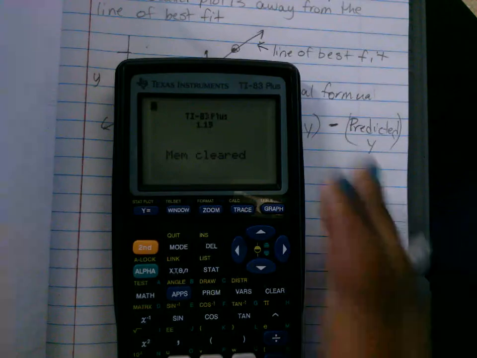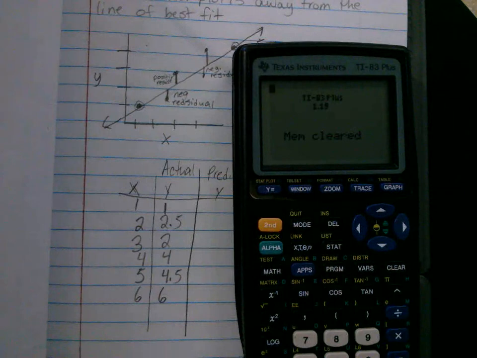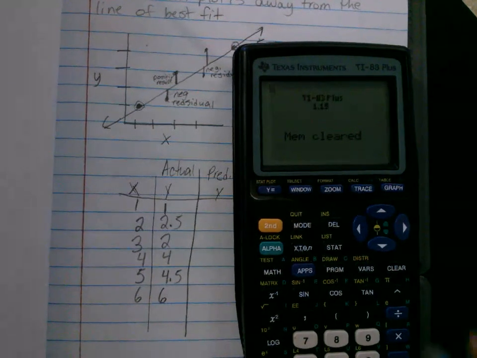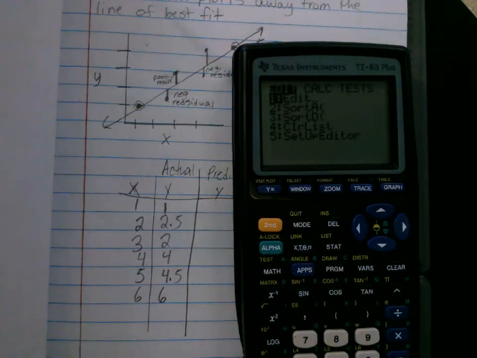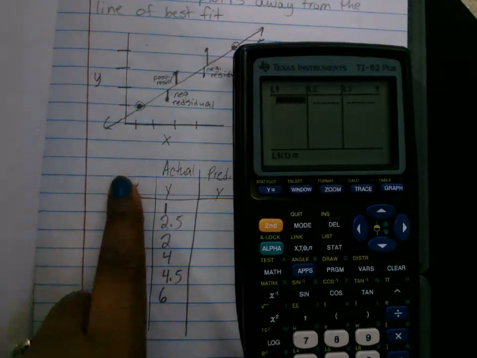All right, so now we're going to do the line of best fit by first typing in the ordered pairs. Where do we go to type in ordered pairs? So we're going to go to stat and we're going to go to edit. We're going to type our X values in L1.